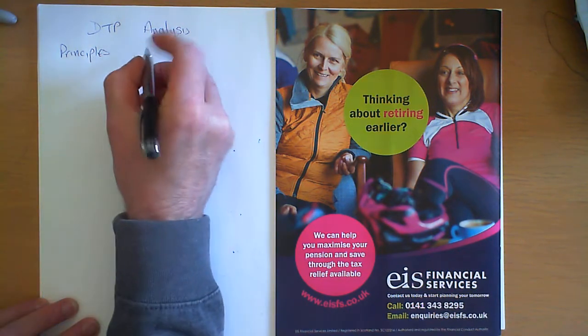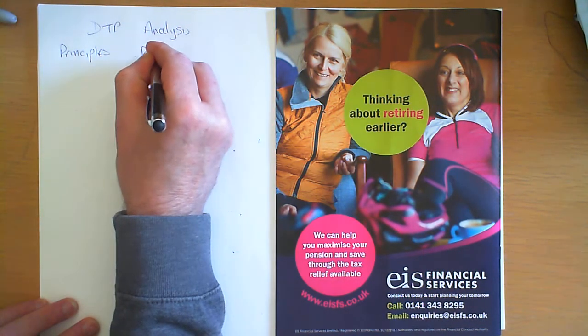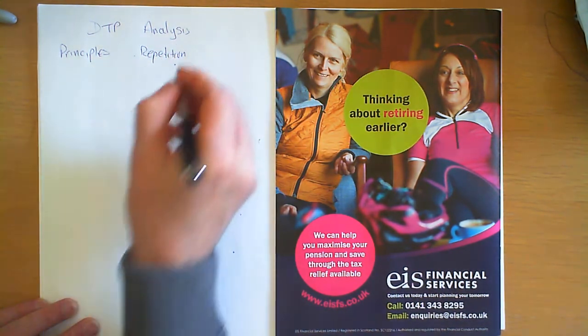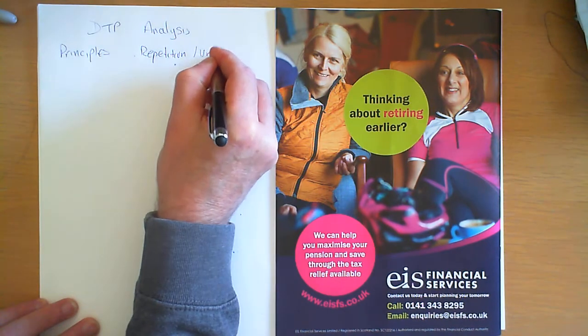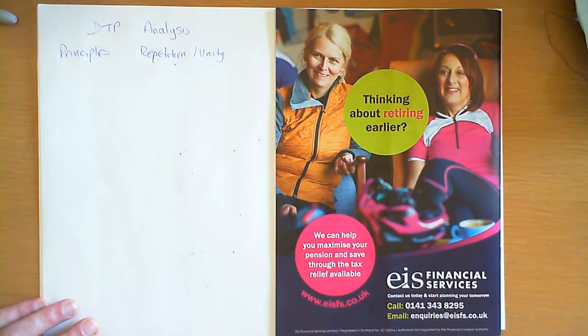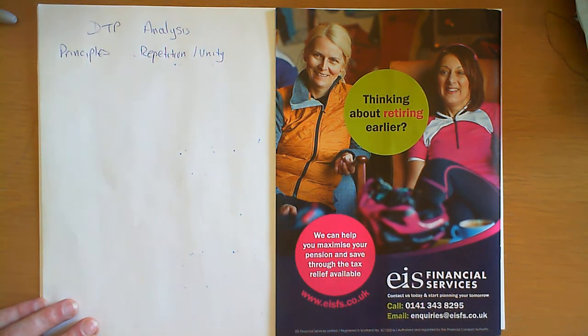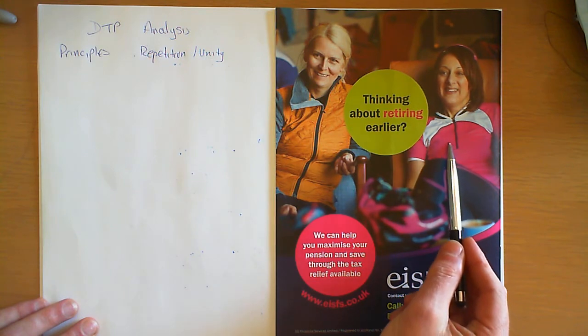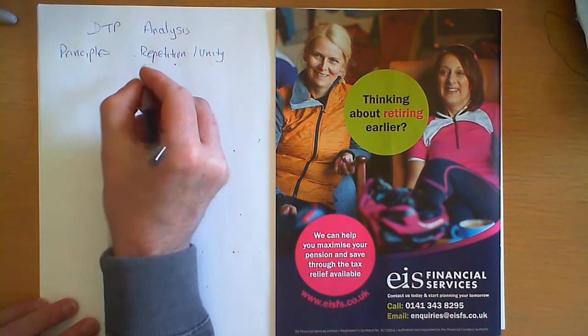So we've got a high degree of repetition, and what repetition gives us is unity. As we said in previous videos, a lot of these companies are looking for you to remember them, and how they do that is by repeating things over and over again. So we've got repetition of the colour here, here, here and here. A high degree of repetition.